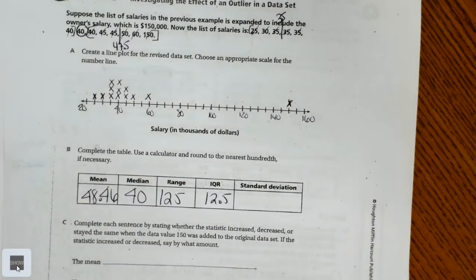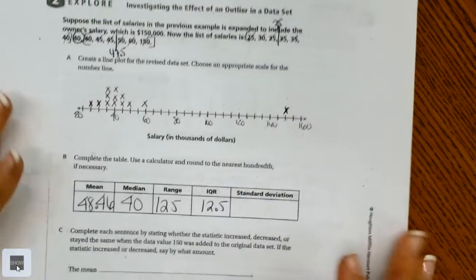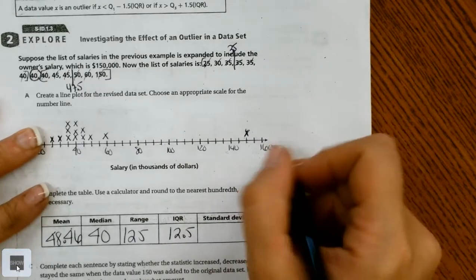My standard deviation. That's so fun. Oh my goodness gracious, we get to do it again. All right, this is so fun.